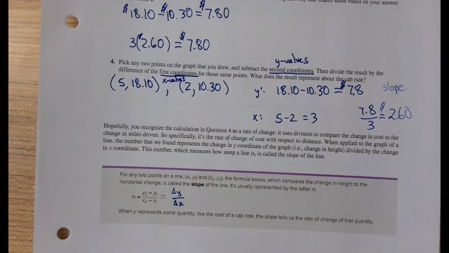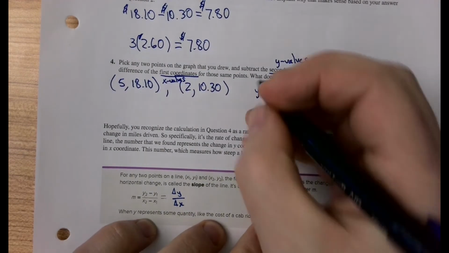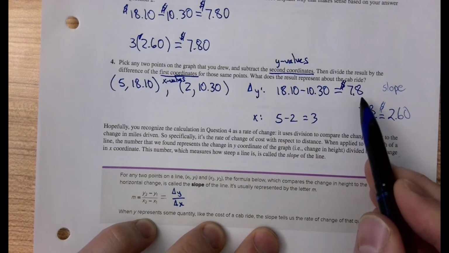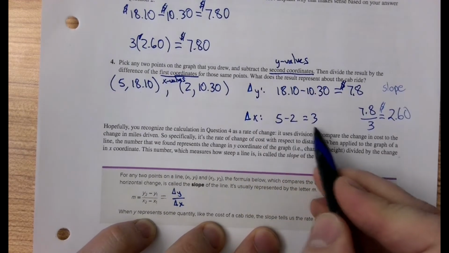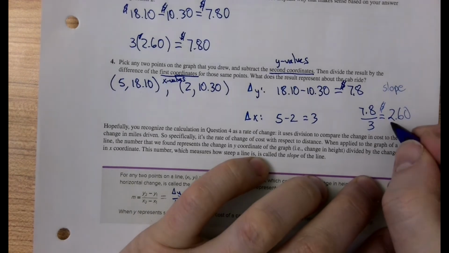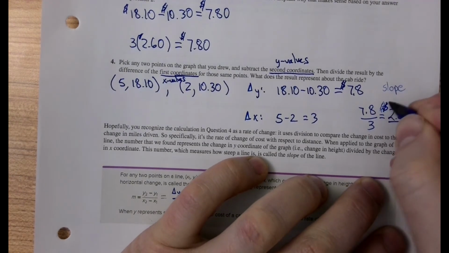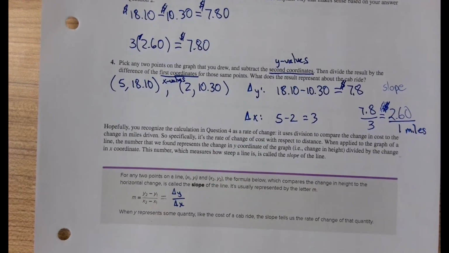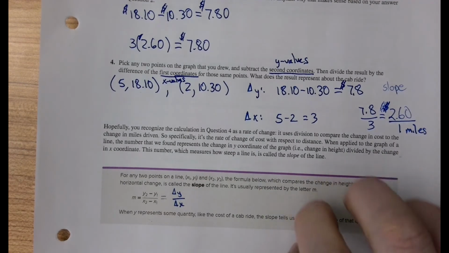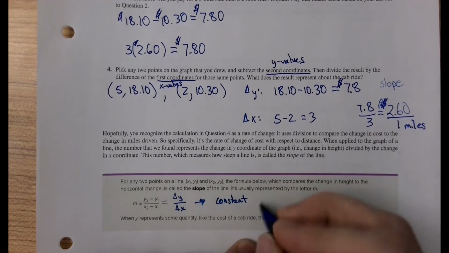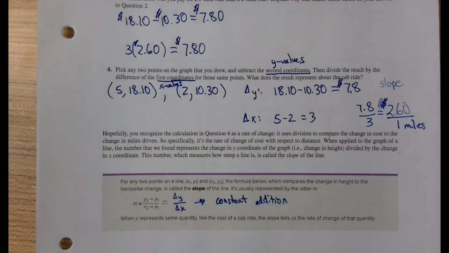That Greek letter delta means change. So if you think what happened up here, we calculated the change in y between these 2 points as being $7.80. And then we calculated the change in x as being a 3-unit change. When we divided this, we get the average change, or the change per 1 unit. And if we include the units here, it was dollars in the numerator and miles in the denominator. All right, so we have one piece of a linear equation, that is the slope, which is the constant addition that we found in 2-1. So the number that you're adding each time in a sequence of numbers, that number is called the slope.